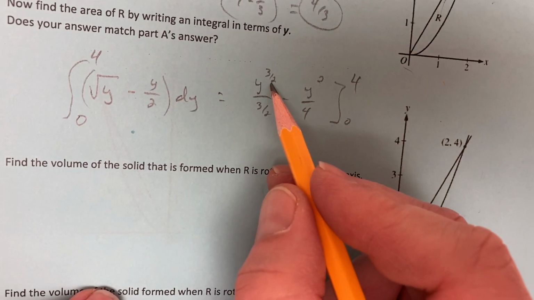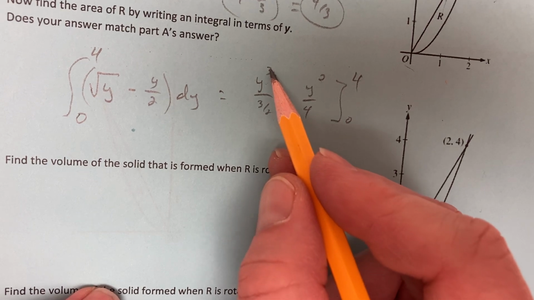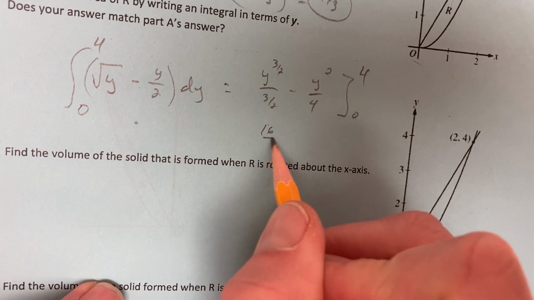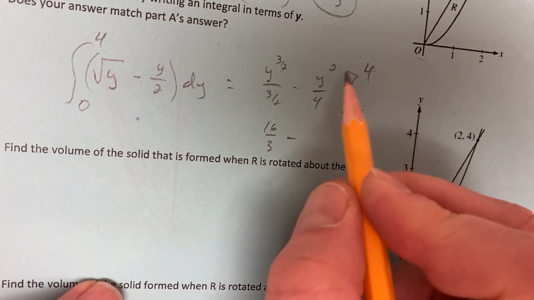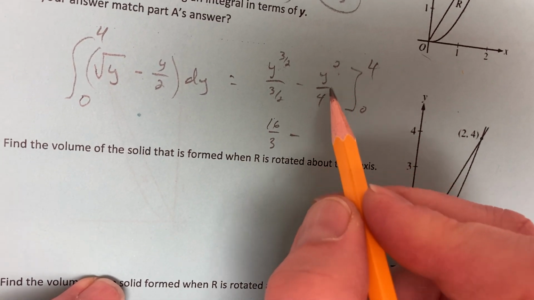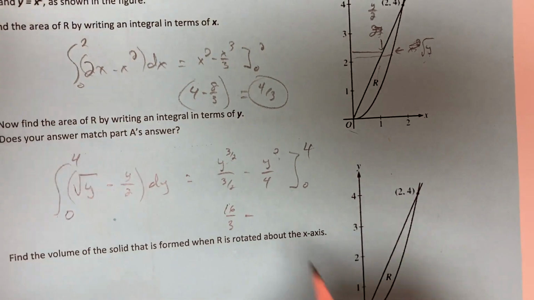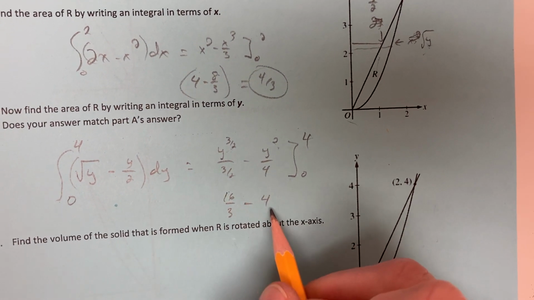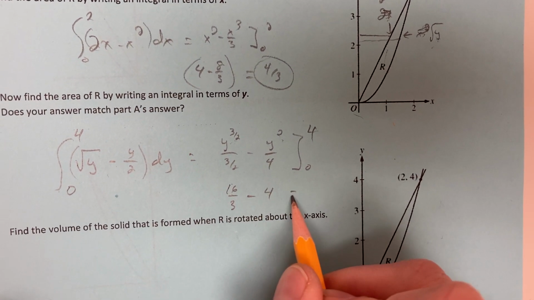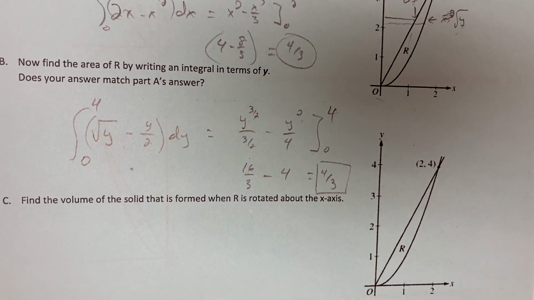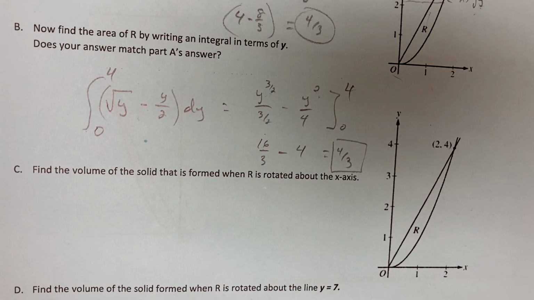So I put 4 in here. Square root of 4 is 2. 2 to the third power is 8. 8 times 2/3 would give us 16/3. Minus, put the 4 in here. 4 squared divided by 4 is 4. And so we're going to get 4 on this, and if you make 16/3 minus 12/3, you'd get 4/3. Same exact area that we had up there, one in terms of x and one in terms of y.